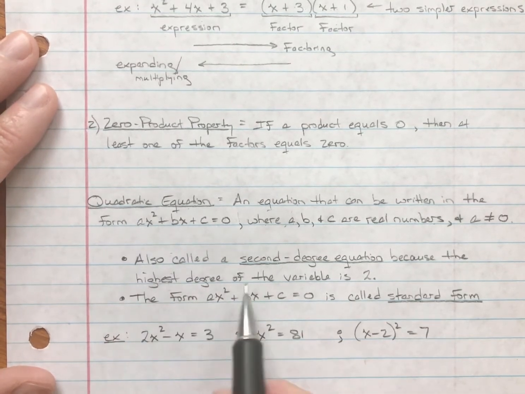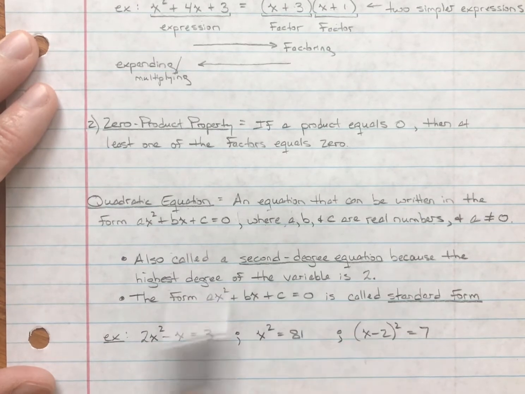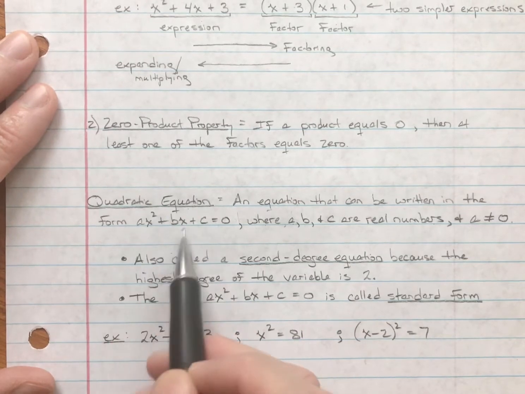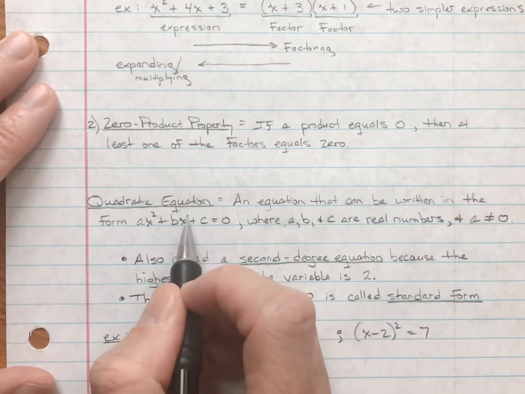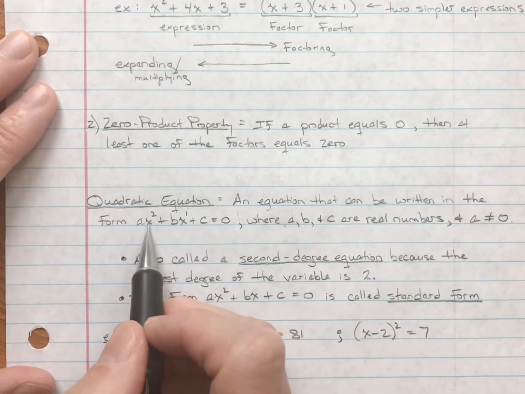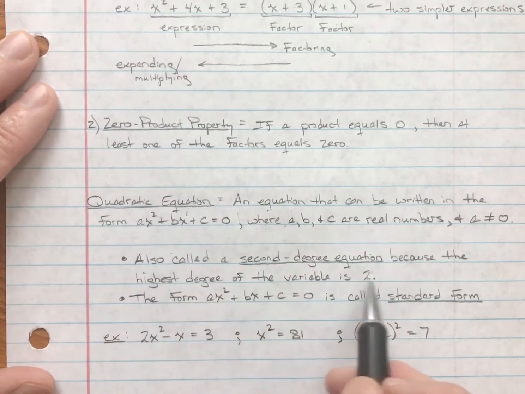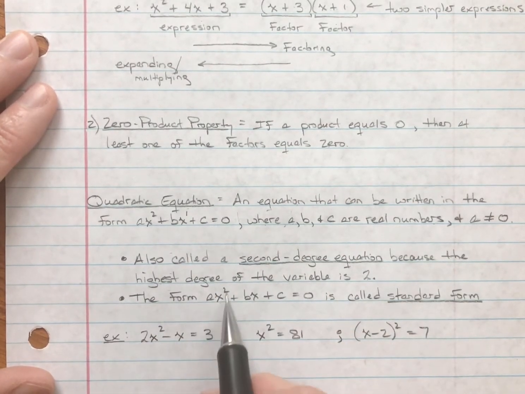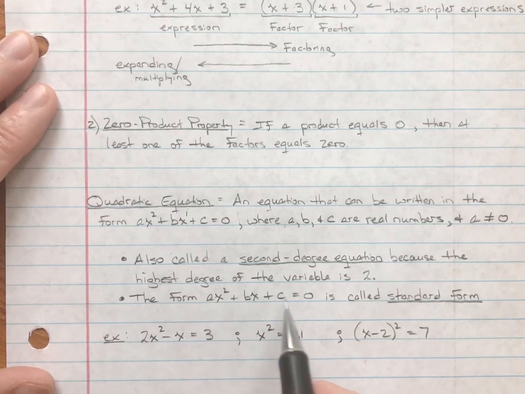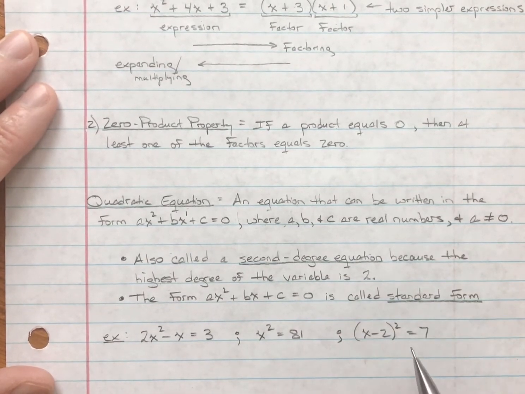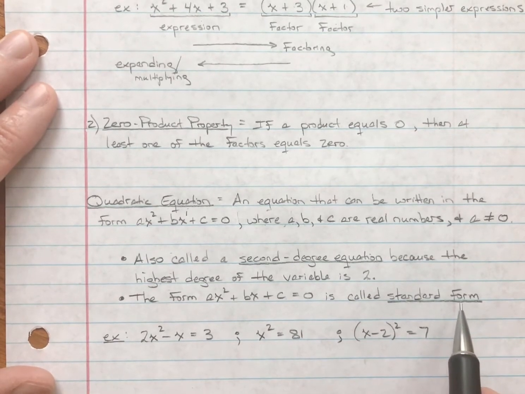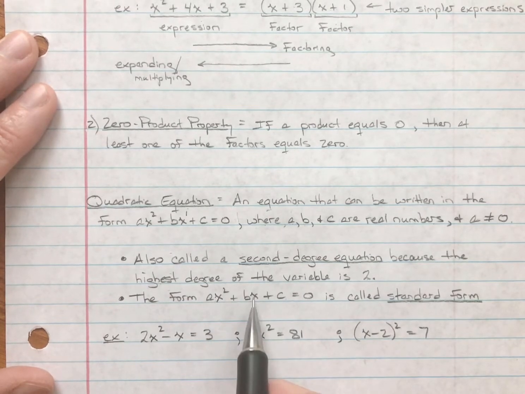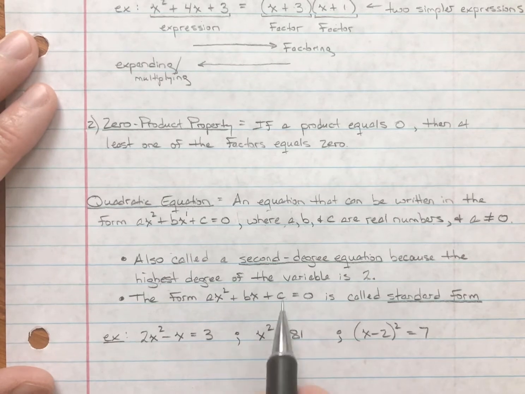A quadratic equation is also called a second degree equation, because the highest degree of the variable is 2. This variable's degree is 1. This is 2. The highest degree is 2, so it's a second degree equation. Another thing to note: the form ax squared plus bx plus c equals 0 is called standard form. So when it says write the quadratic equation in standard form, you set it equal to 0, and you put your x squared first, your x second, your constant third if it has one.